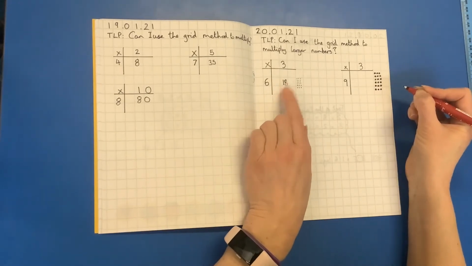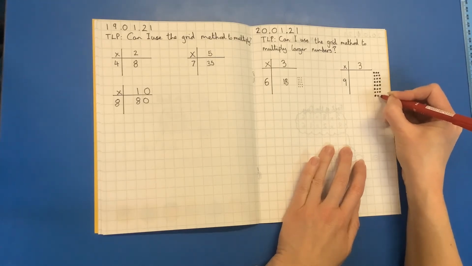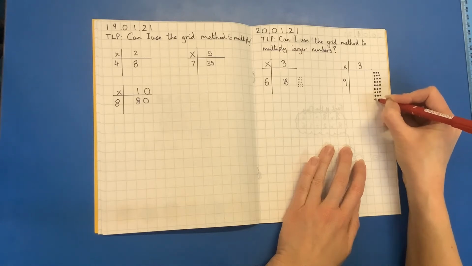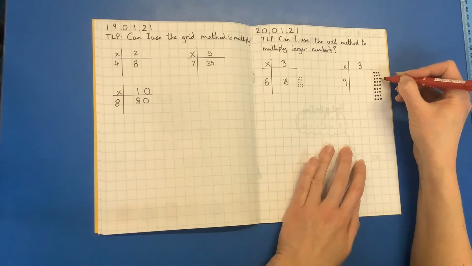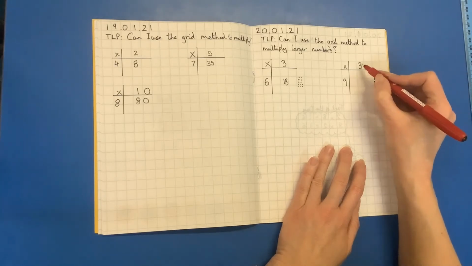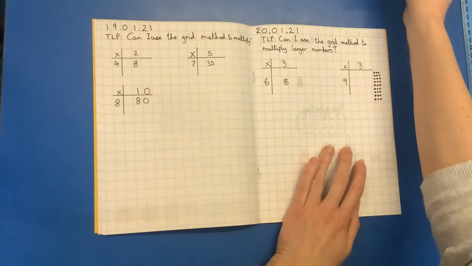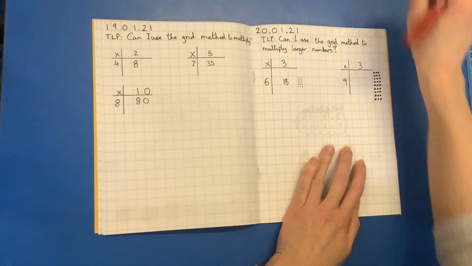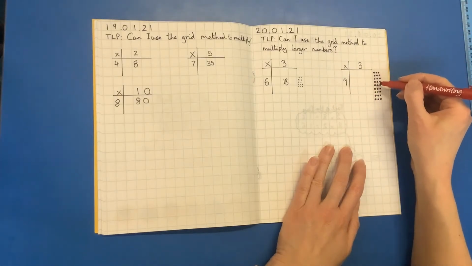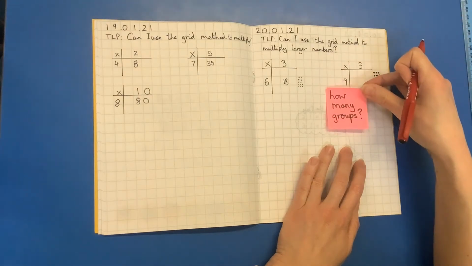16, 17, 18. That's 6 lots. I know about that. I've already been there. So 18, 19, 20, 21, 22, 23, 24, 25, 26, 27. 1, 2, 3, 4, 5, 6, 7, 8, 9. So look, my 3 matches the 3 dots at the top. That's my group. And the 9 matches my 9 dots down the side. And that shows us how many groups.